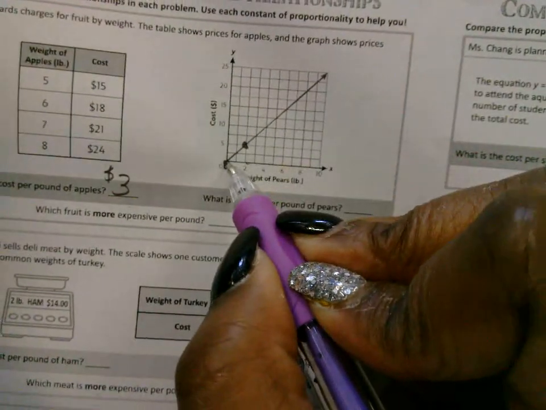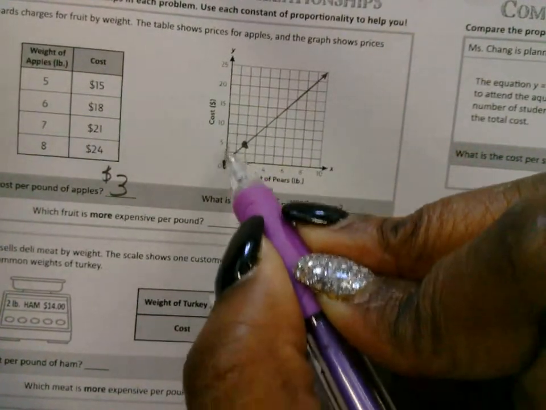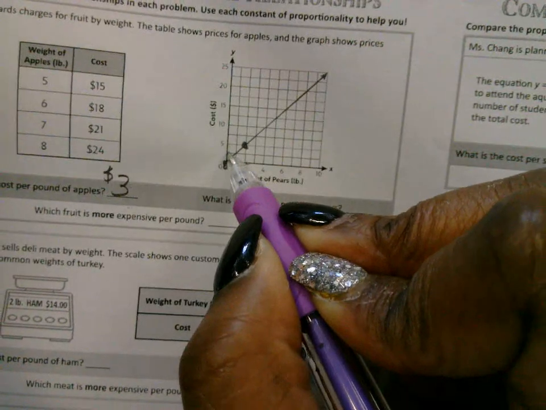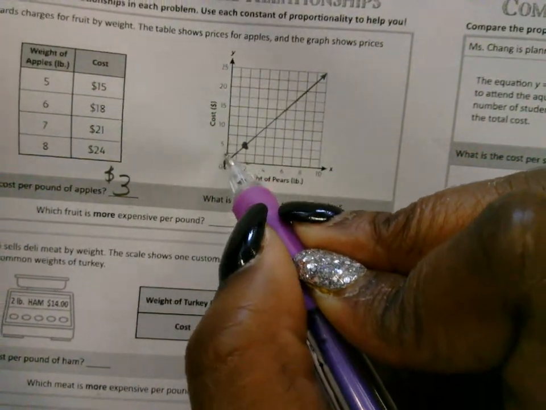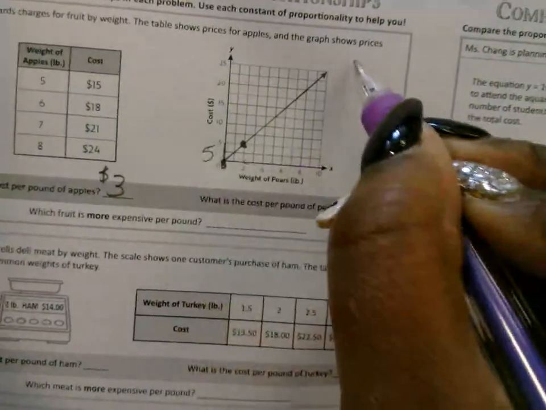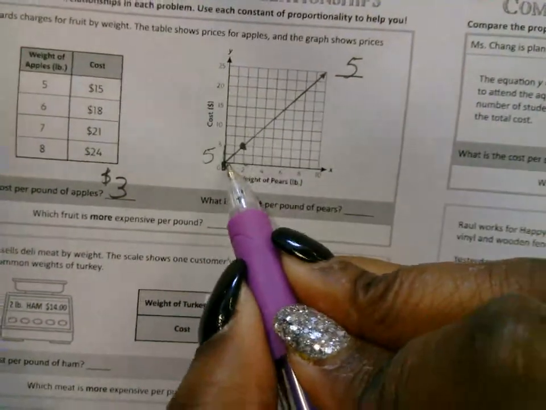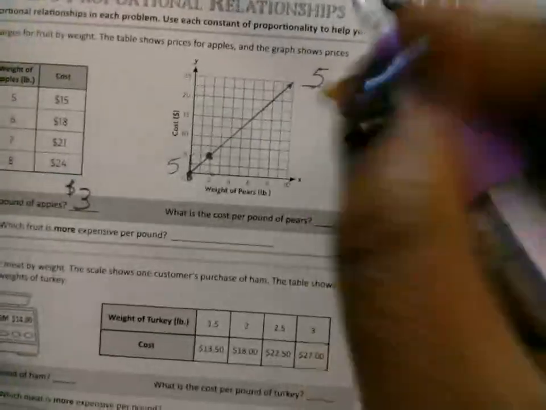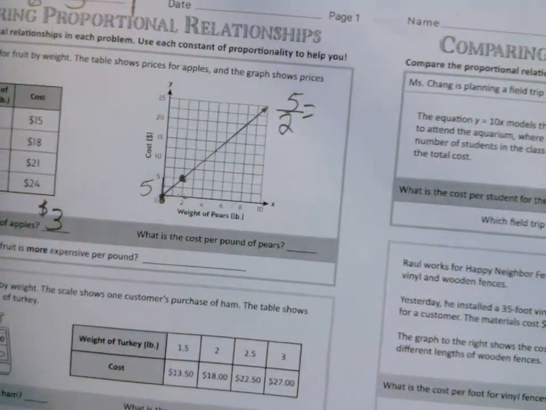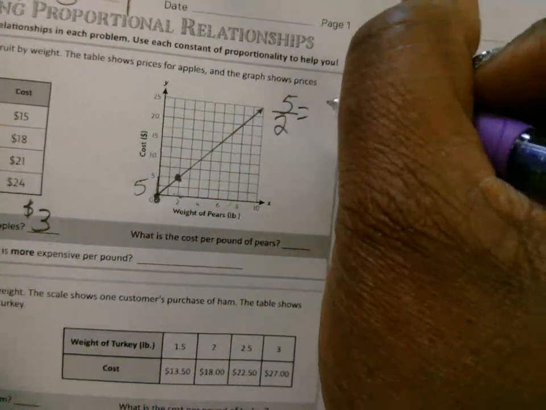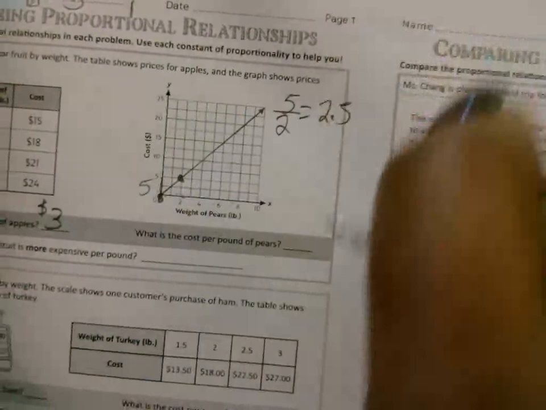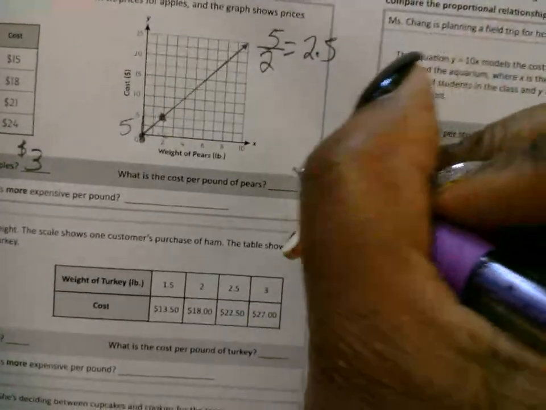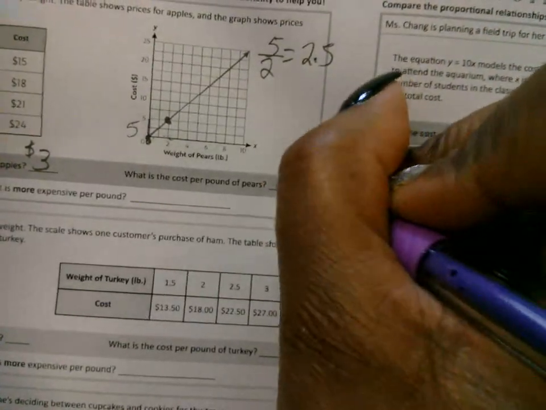So it's going up by 5 here, positive 5 on the top, and going over by 2. So what is 5 divided by 2? 2.5. So it's $2.50 per pound for a pear.